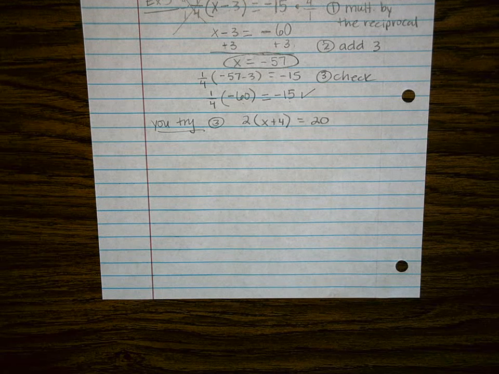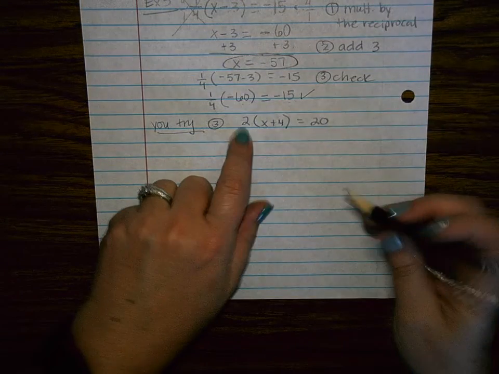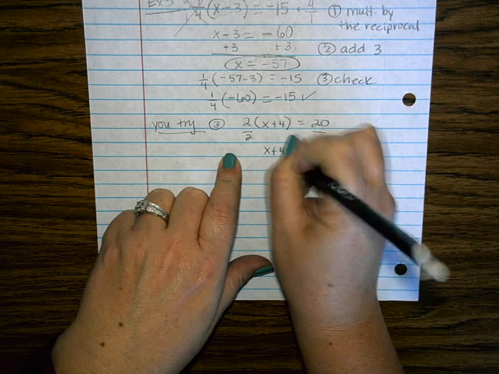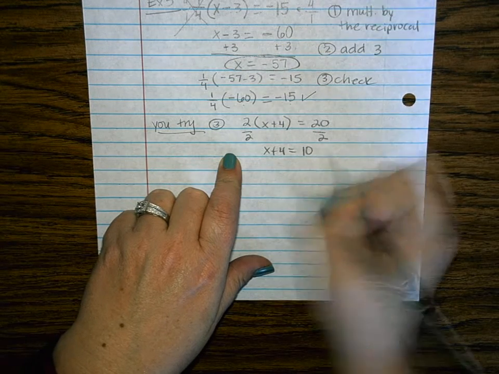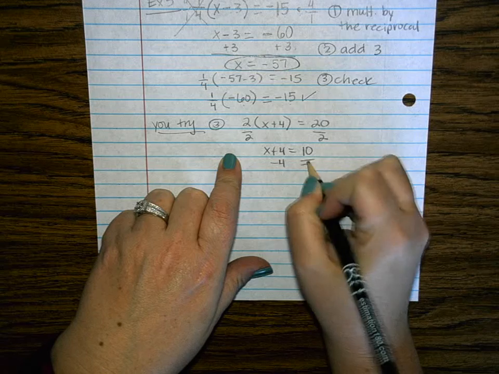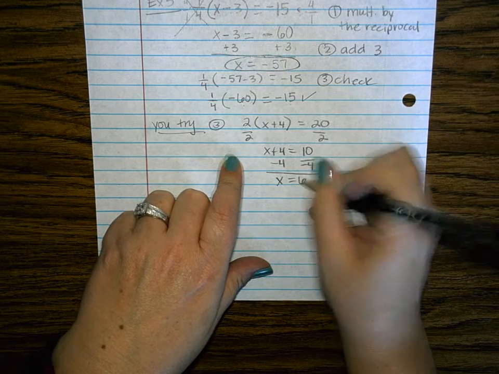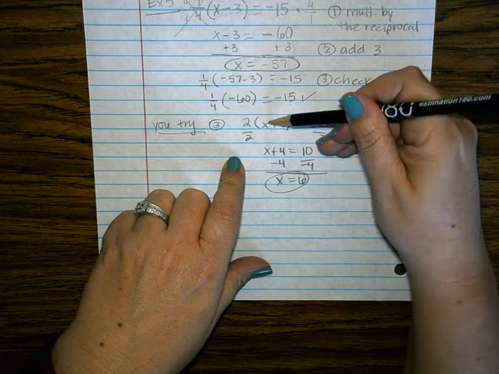What do you guys think it is? 6. You're right. So, step 1 was to divide out the 2. So now we have x plus 4 equals 10. Then we subtract the 4. X equals 6. And we should plug it back in. 6 plus 4 is 10 times 2 is 20.